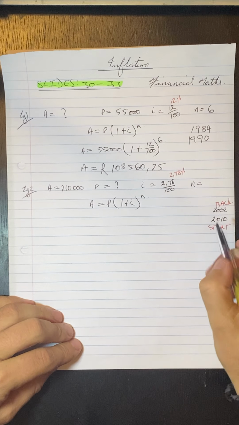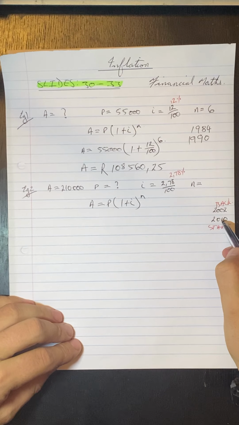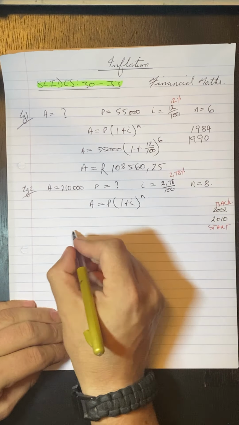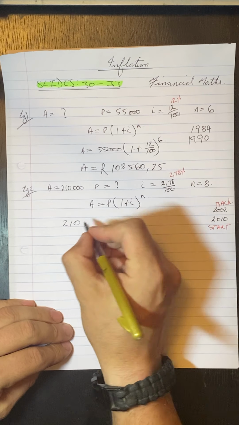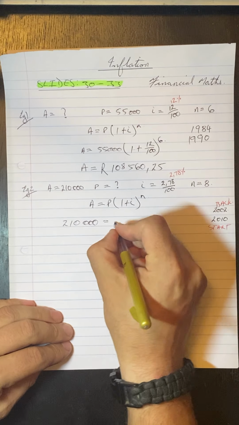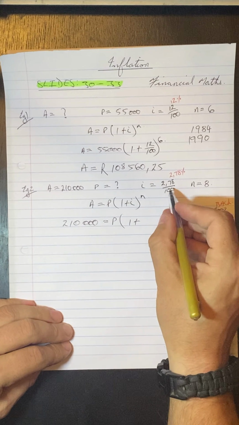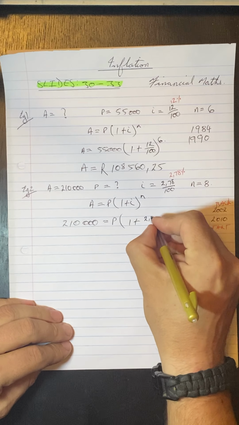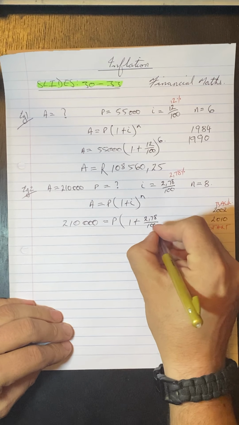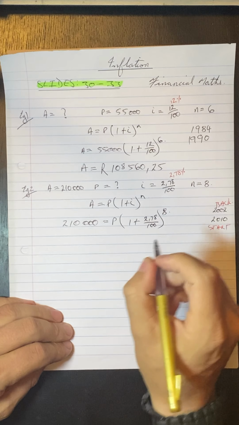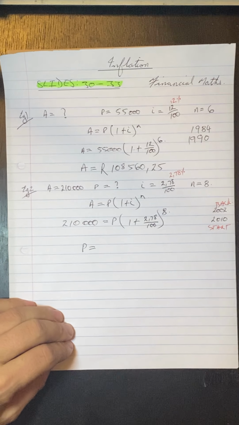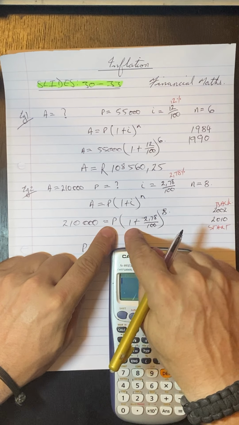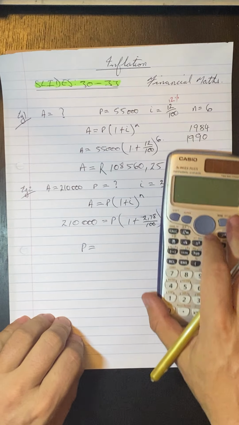Now, our time period to go from 2002 to 2010 is 8 years. Okay, let's just plug everything in here. We get 210,000 equals P, 1 plus 2.78 over 100 to the power of 8. Okay, so this is a nice easy one, because all I have to do is just divide this side by this whole bracket thing here on that side to get rid of it. So that is how I'm going to do it.